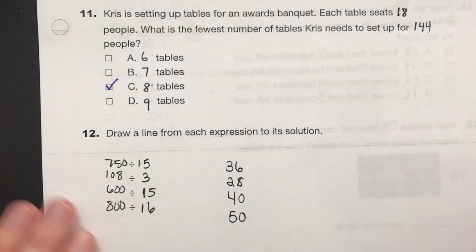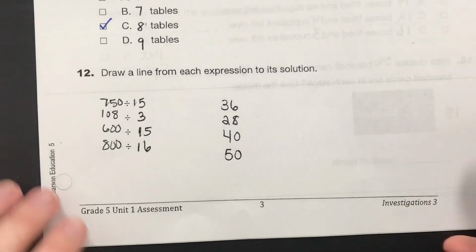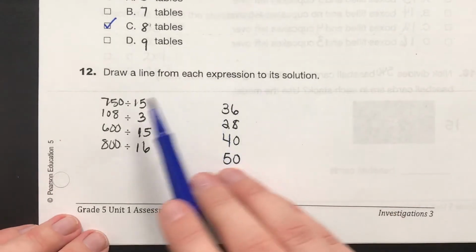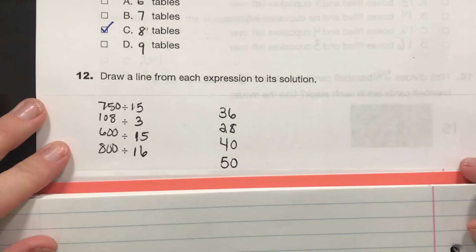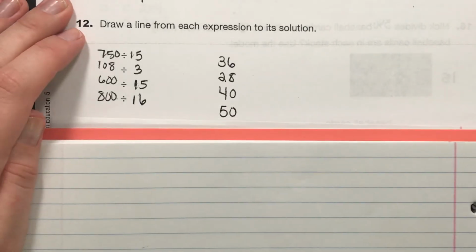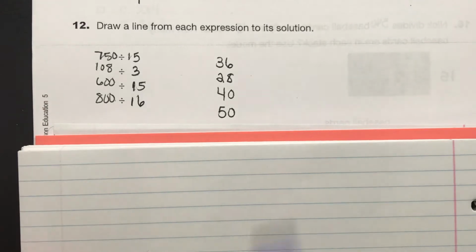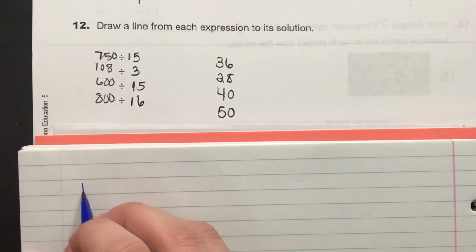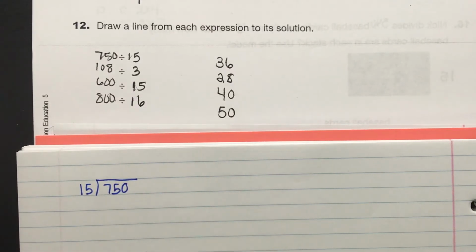Now if we look at number 12, this is going to be a matching problem, so we are going to solve all of these. And again, like always, I'm going to solve them on paper because I just don't have enough room on this test to do it. And I'm hoping you did the same thing. So let's first go with 750 divided by 15.